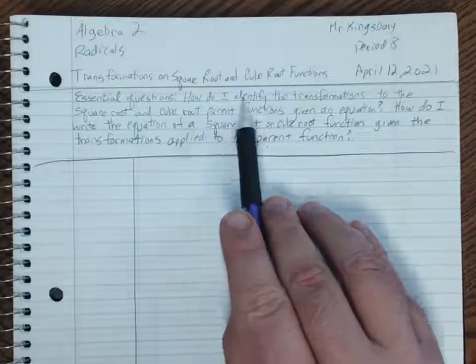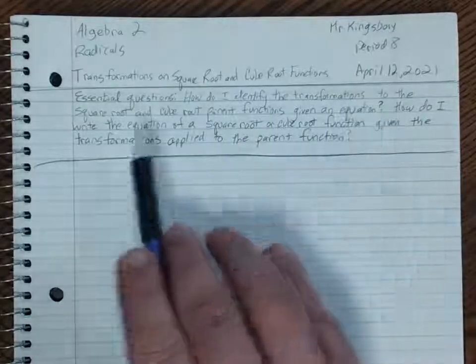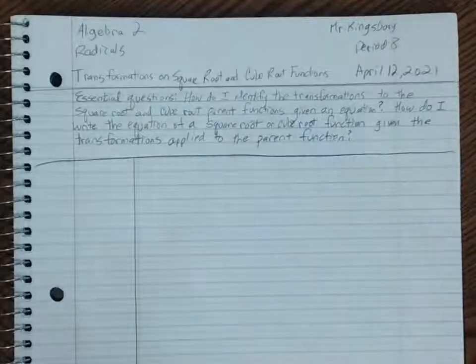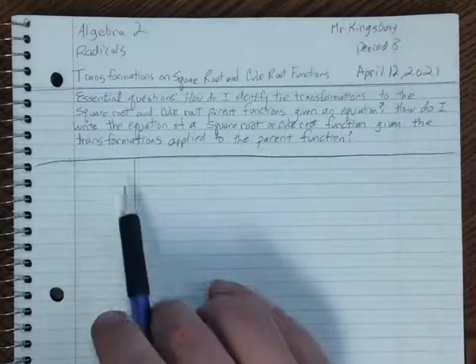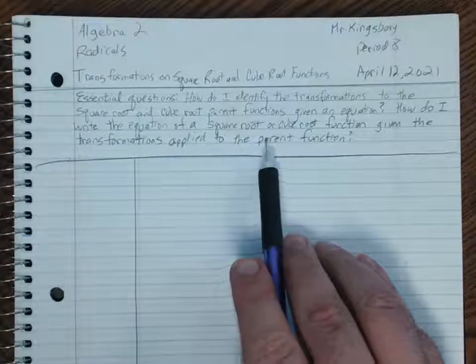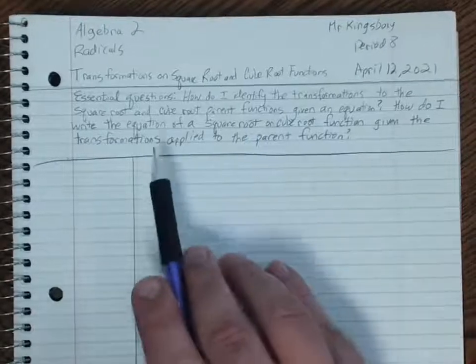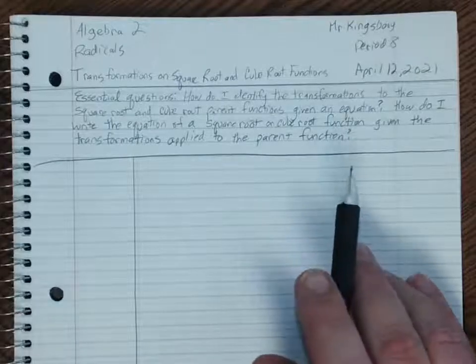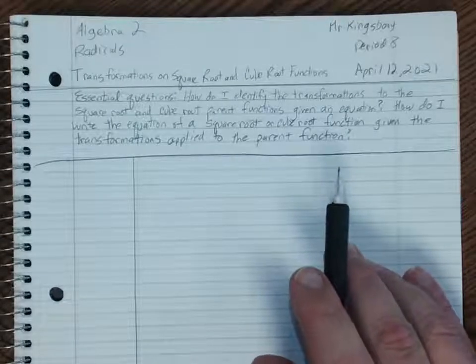First, how do I identify the transformations to the square root and cube root parent functions given an equation? Second, how do I write the equation of a square root or cube root function given the transformations applied to the parent function? So we're going to be doing transformations two different ways.